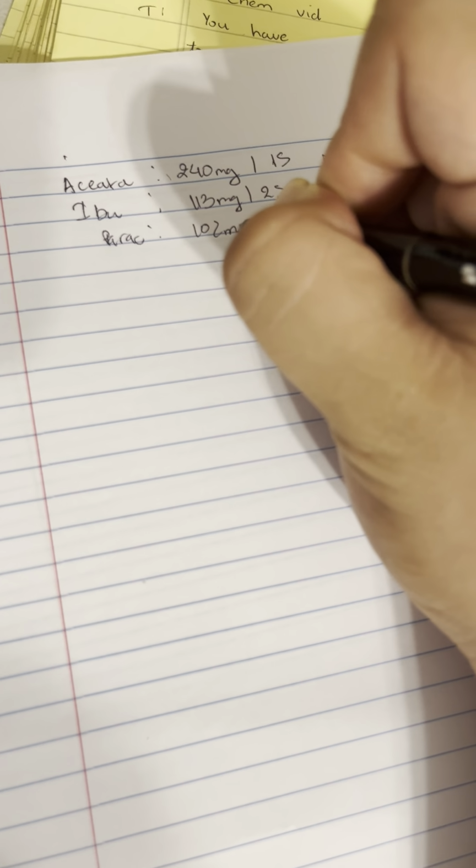So ibuprofen and paracetamol. I'm going to call it Paracet here. So the other one is 113 milligrams per 25 and 102 milligrams per 15.